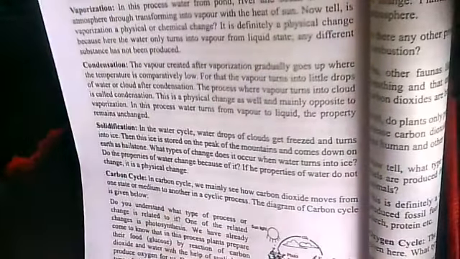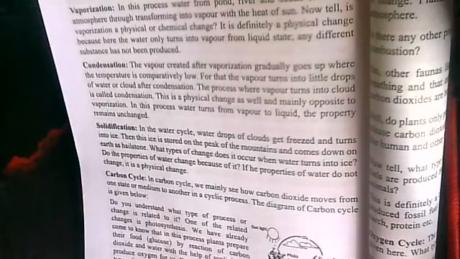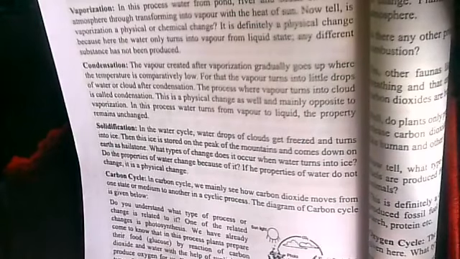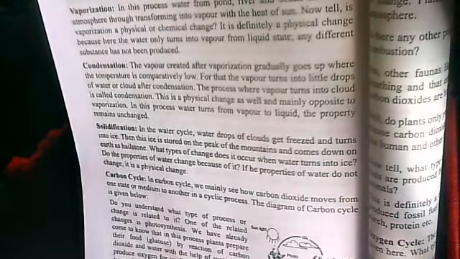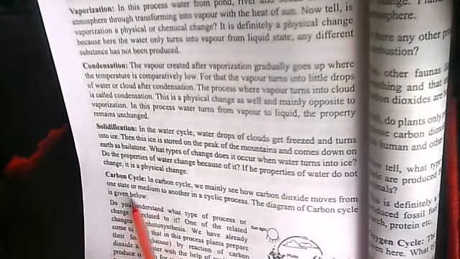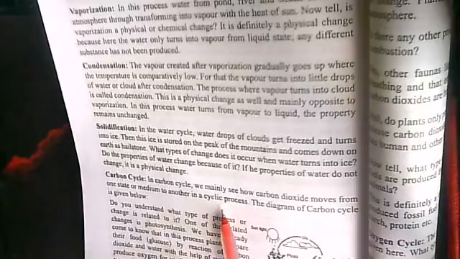In the carbon cycle, we mainly see how carbon dioxide moves from one state or medium to another in a cyclic process.